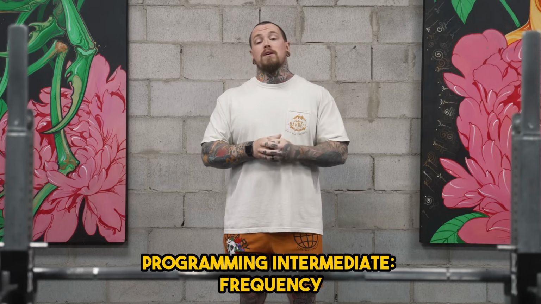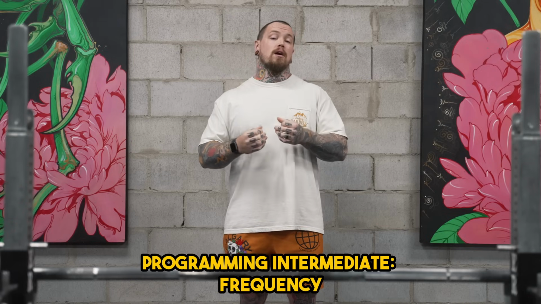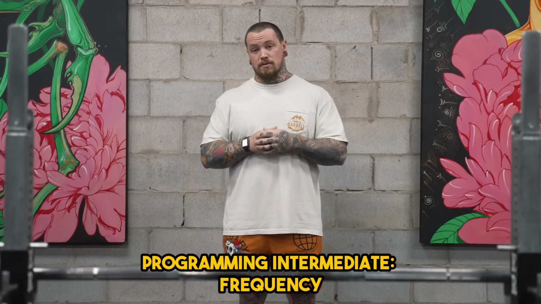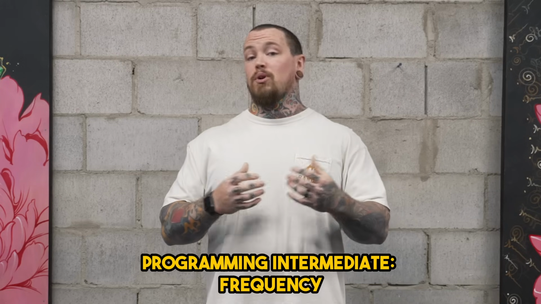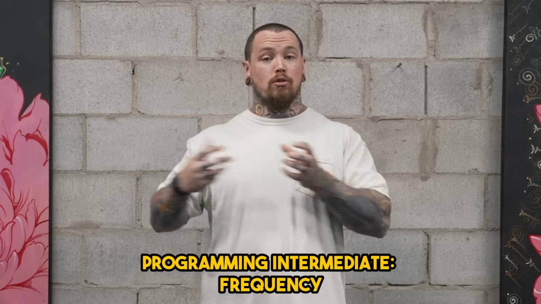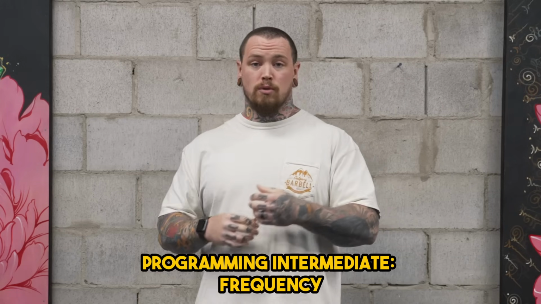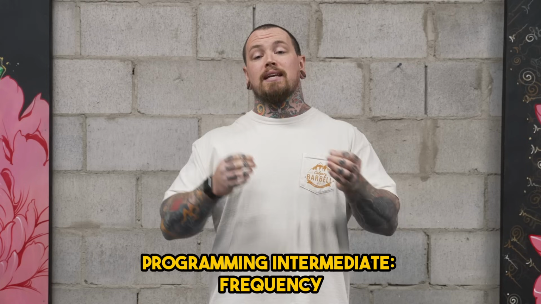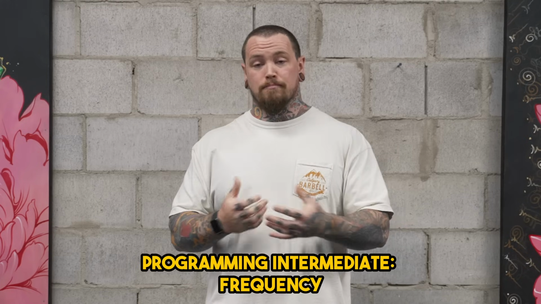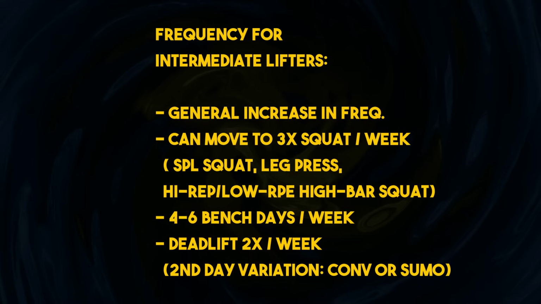And for the deadlift, a lot of times this is where we're gonna slot in a second deadlift slot. Usually a variation, perhaps an alternate stance. If you're sumo, pull conventional. If you're conventional, pull sumo. But in any case, getting a second exposure of deadlift in there, I think is a good idea at this point.